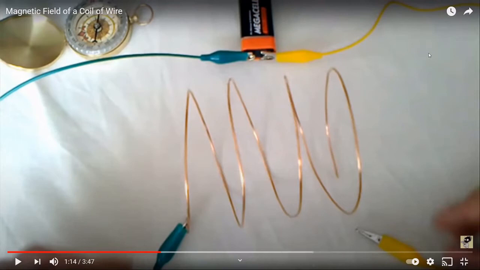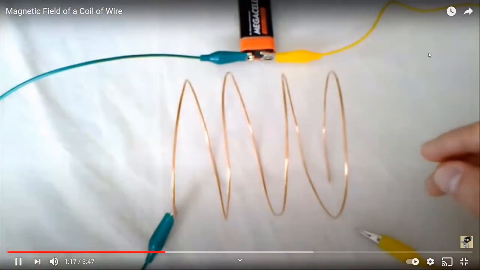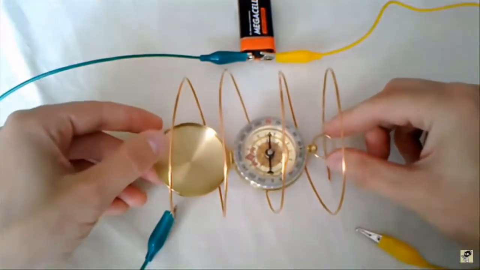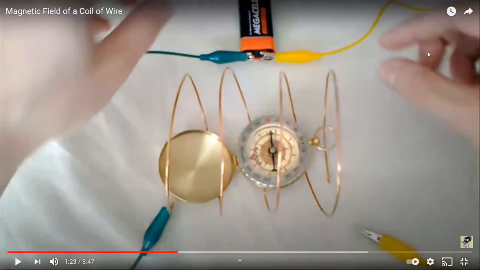Here's another demonstration that electric currents can be a source of magnetic fields. So what's the compass needle doing right now? Its default orientation is to line up with the Earth's magnetic field. So that needle would be pointing approximately north. Watch what happens when he forces electric current to flow through the wire.